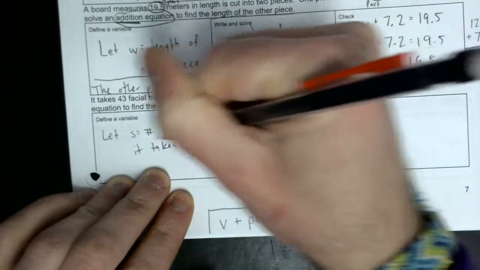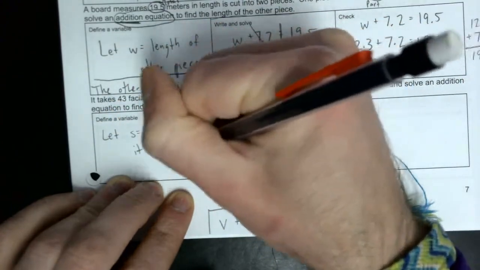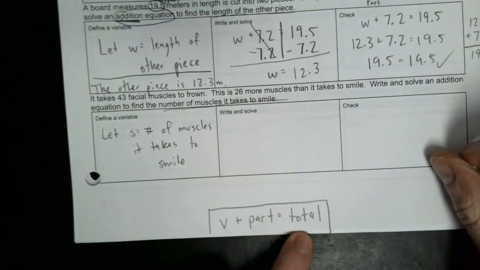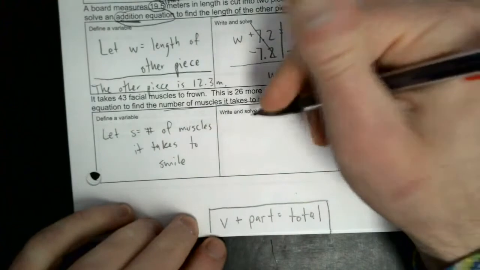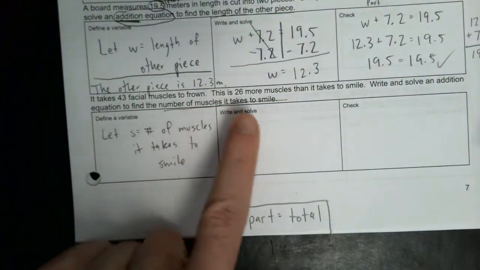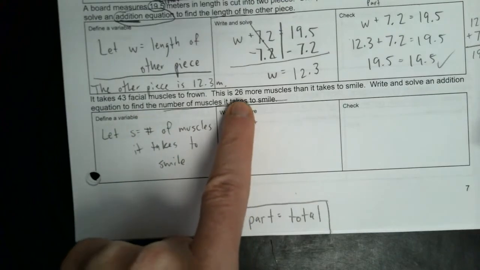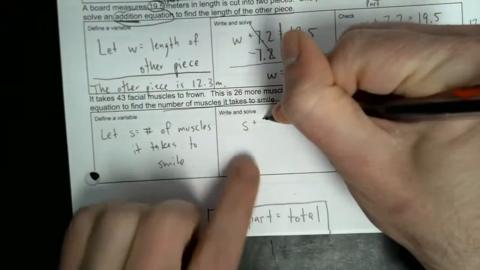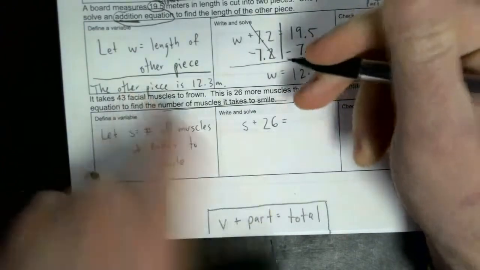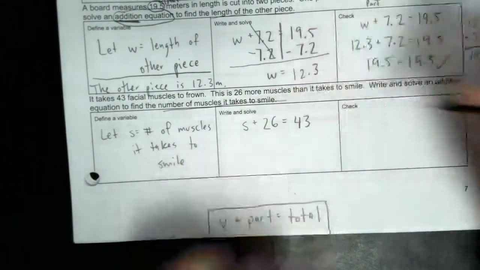Now I'm going a little bit quicker because you've already done this. Takes to smile. All right. Your expression should be a variable plus a part equals the total. That's what an addition equation in 6th grade looks like. The variable is S. Well, what's the part? The part would be the 26. So this is how many it takes to smile. If you add 26 to that, you would get 43 facial muscles.